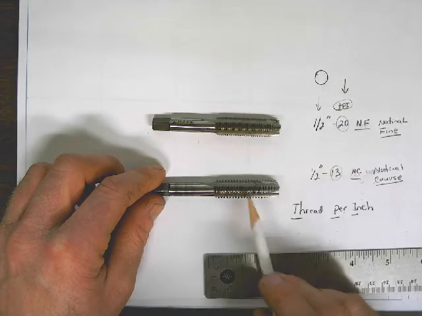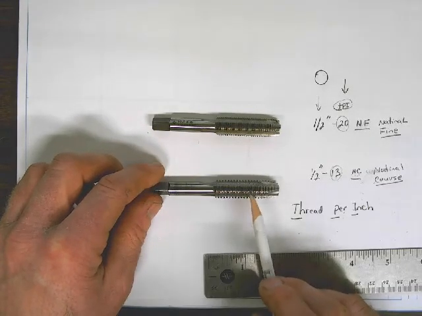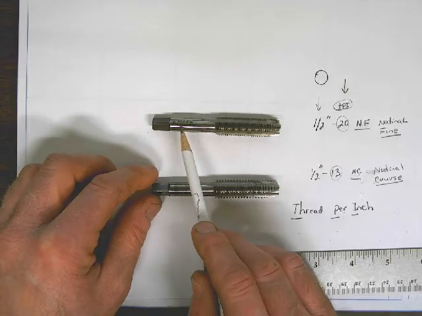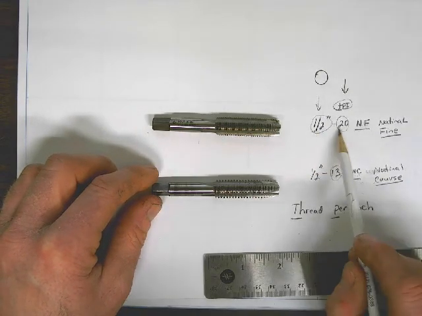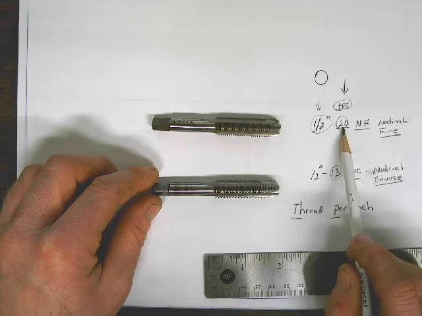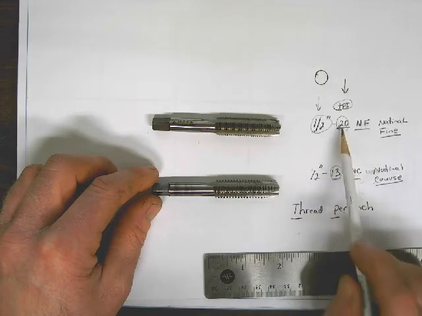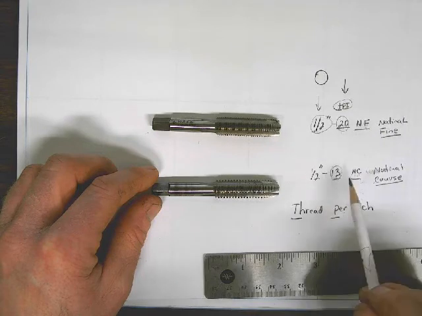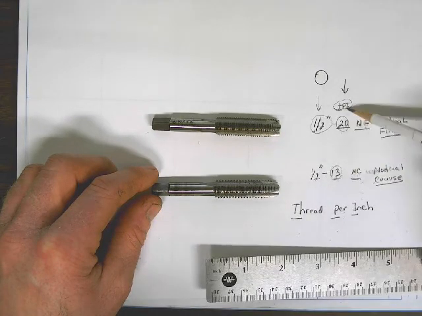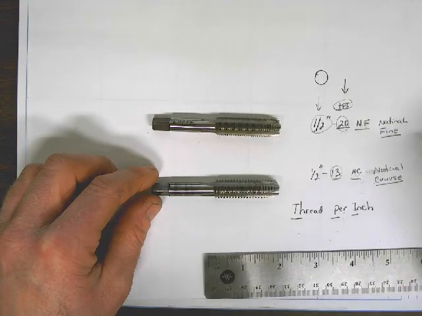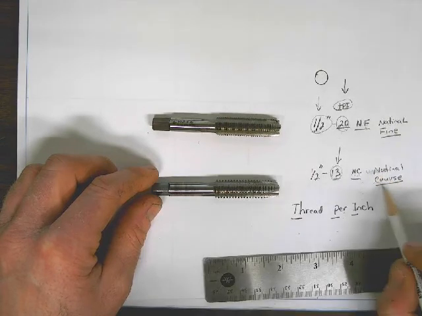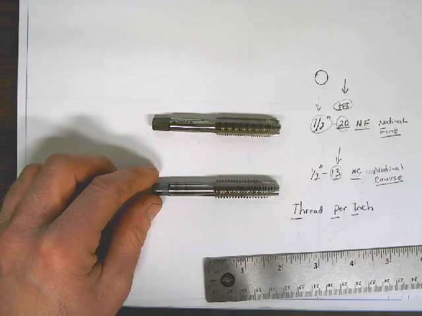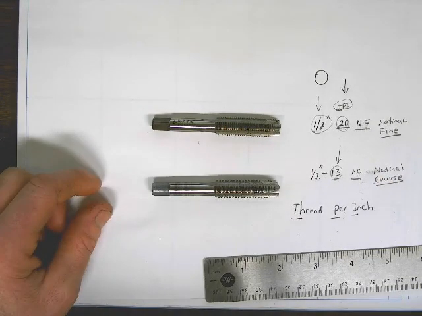So those are the two differences between these two taps, and it's important to look on the tap for the size of the diameter that you're tapping and the threads per inch that you're looking for. So if you know the threads per inch, you will generally know the lower the number, it's always going to be a coarser thread. Okay, so that is how you read and decipher those numbers on these taps.